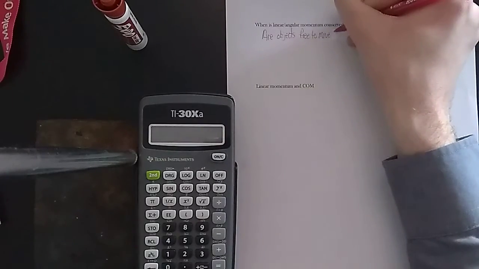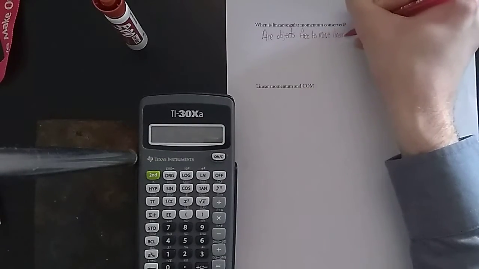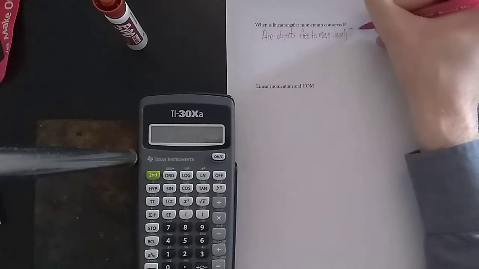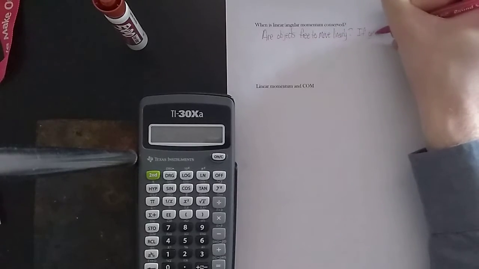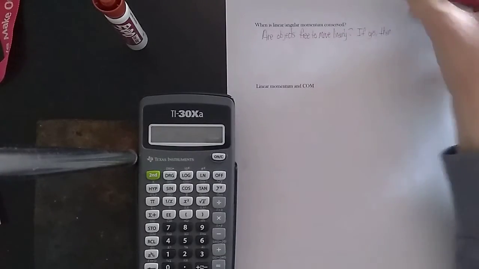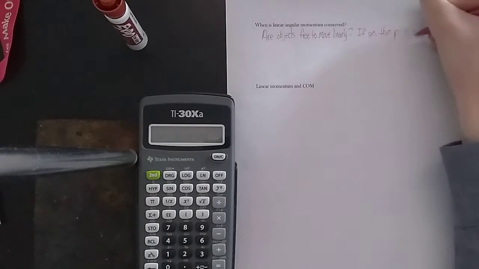In other words, there's no friction acting on them, there's no hands touching them, there's no strings or springs or anything like that from outside the system. If the answer to that question is yes, then P is conserved.